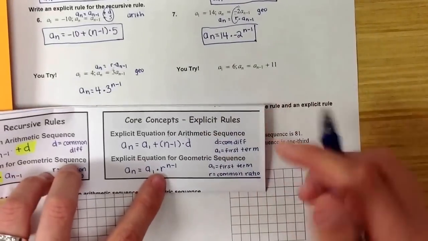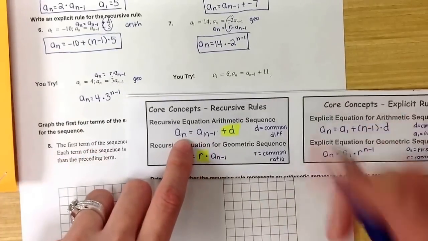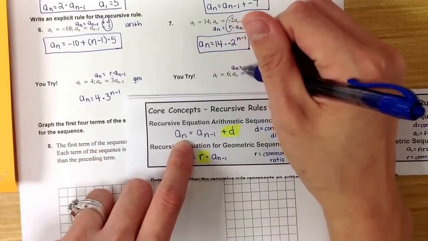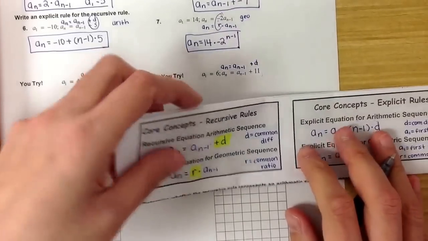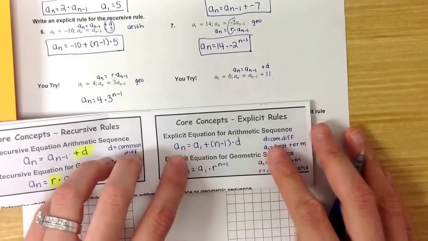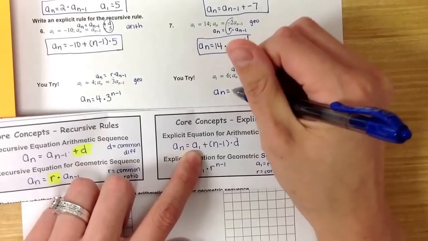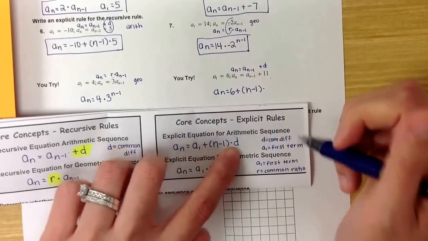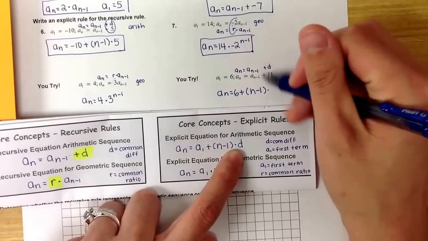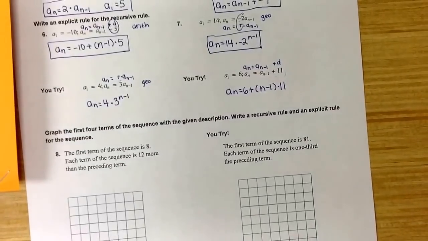Okay? Next one, oh, plus 11 at the end. Plus 11 at the end must mean that it's arithmetic. So I have a_n equals a_(n-1) plus d. So now when I turn it into explicit, I have a_n equals a1. What is a1? 6, plus parentheses n minus 1 times d. What is d? Look at what takes the place of it. 11. So that's my answer.